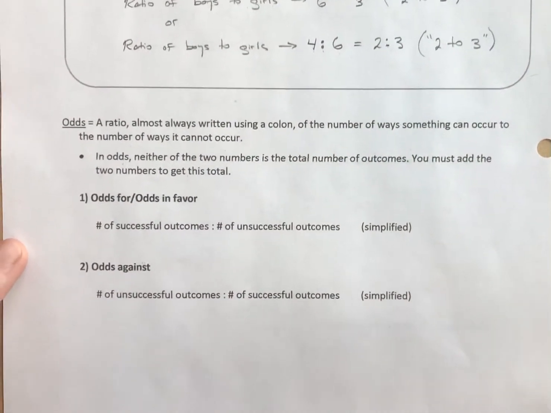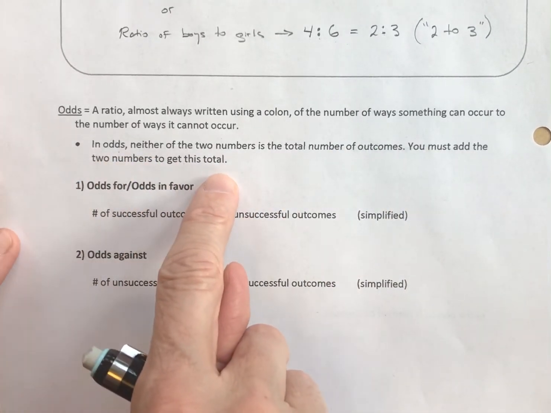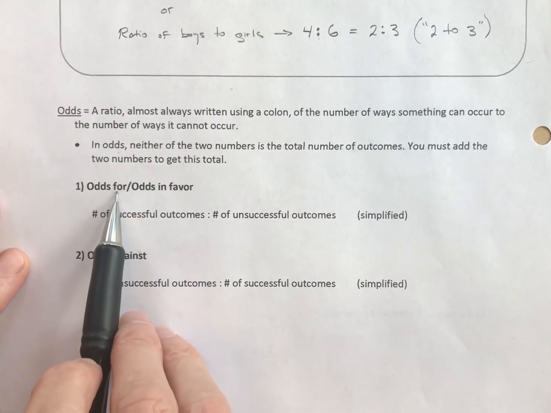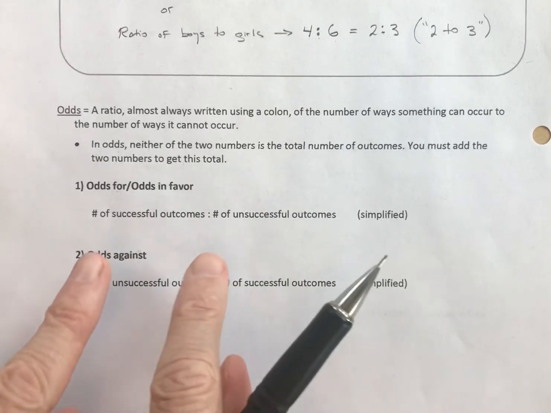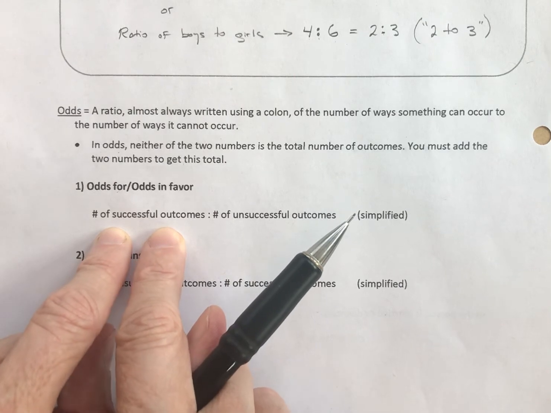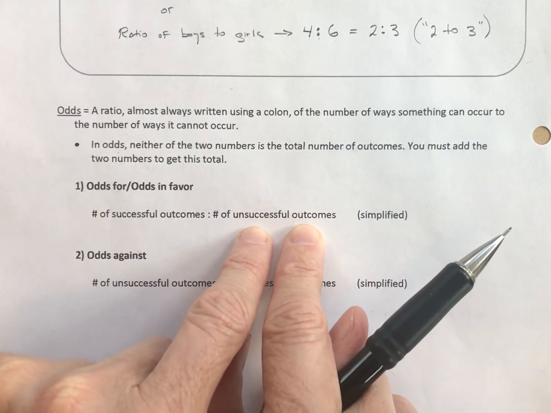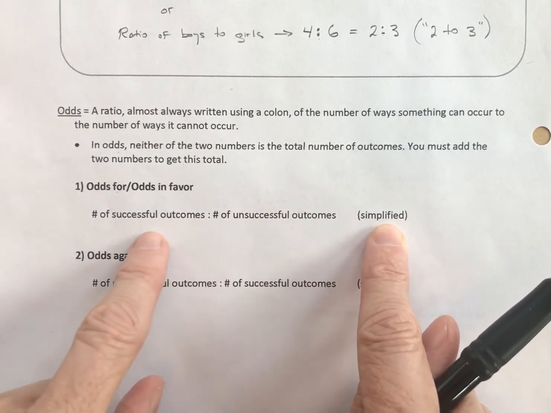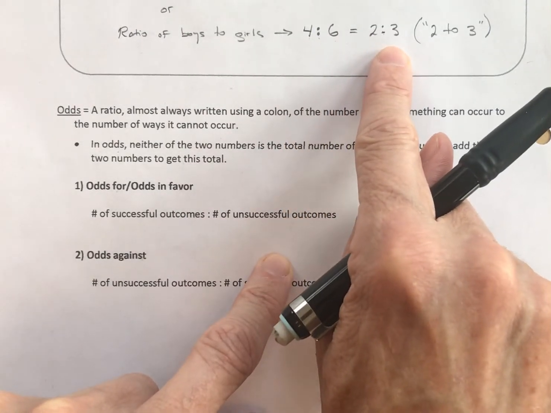Okay, so back down to here. You must add the 2 numbers to get this total. Okay, we have odds for, also called odds in favor. And that means that the first number is the successful, what you're looking for. And the second number after the colon is the unsuccessful, or what you're not looking for. And of course, this ratio needs to be simplified as we did up here.